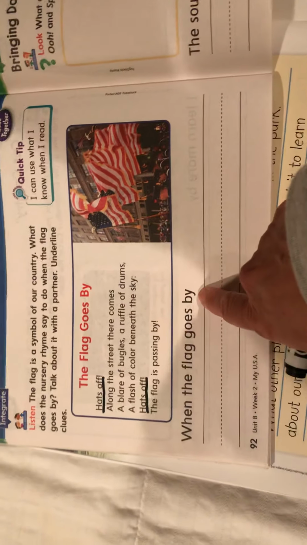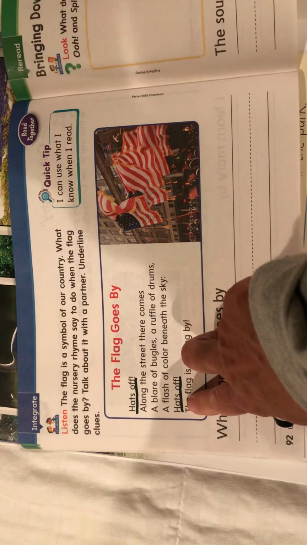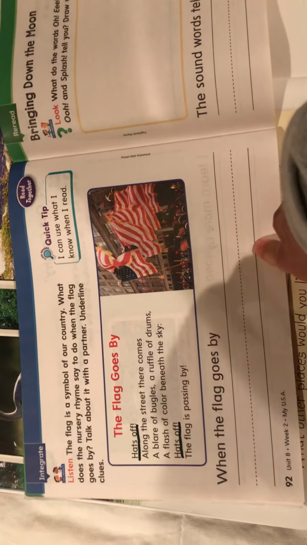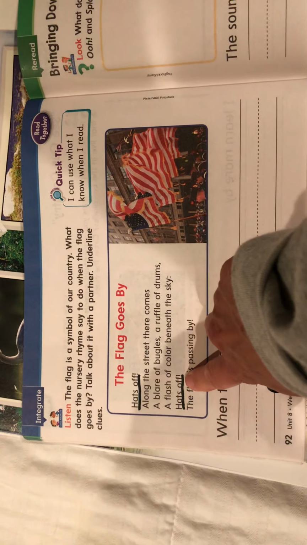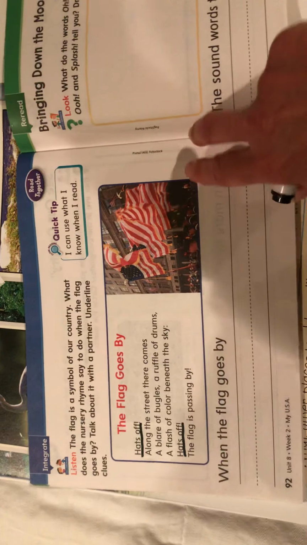And then right down here, it says when the flag goes by, what are you supposed to do? And it says hats off. Take your hat off. Okay, and if you can't remember how to write off, you look up here in the story, O-F-F. There it is.